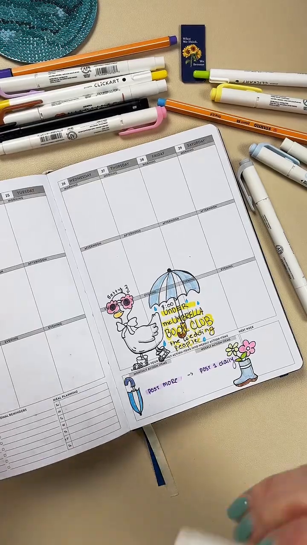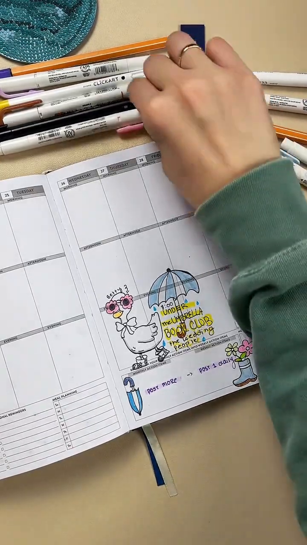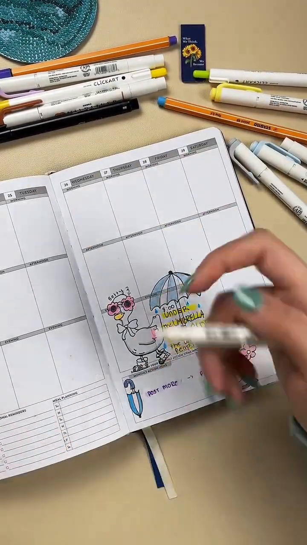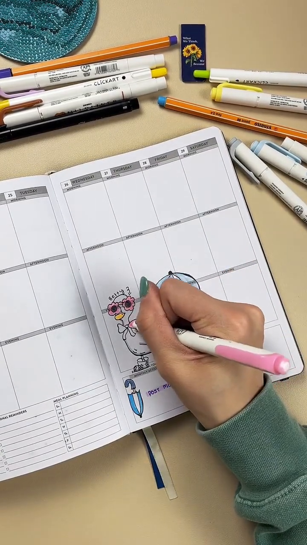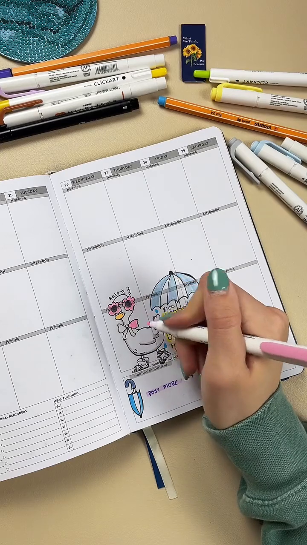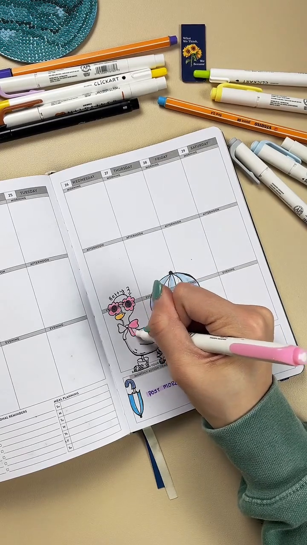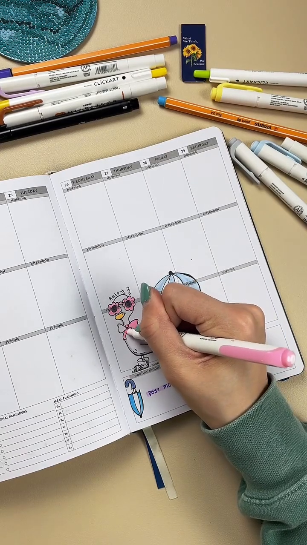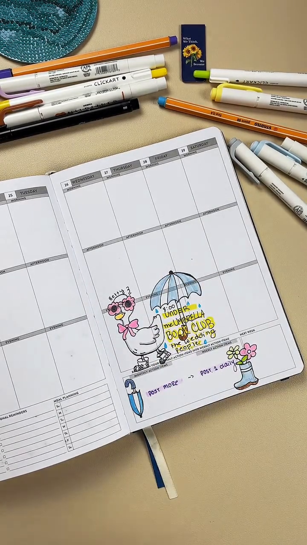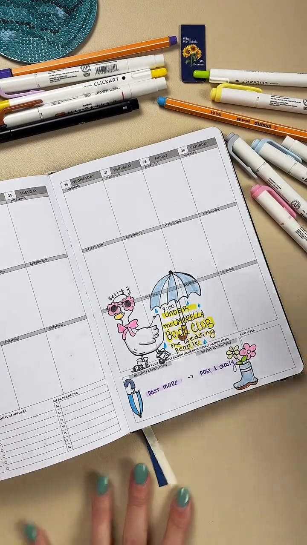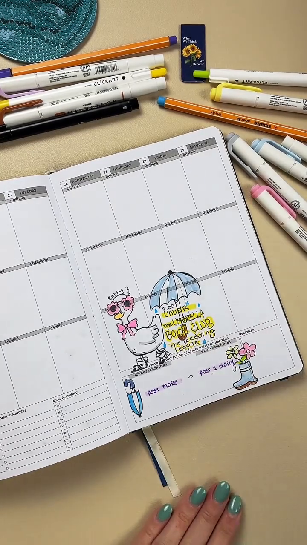And you guys, as I'm going through this, of course, if there's any questions about our planners, about what I'm doing, just let me know. Anything that you would like to know, just let me know. Okay, and we're going to have the bow match the sunnies. Perfect. And then we'll just do the boots, and that will be it for the goose.